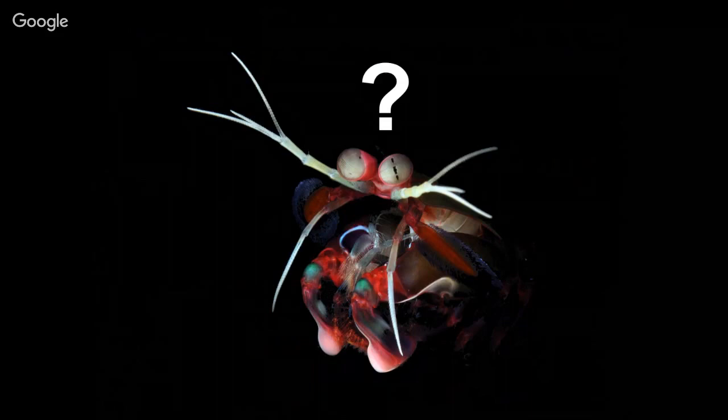You're looking at one particular stomatopod. Do all the stomatopods have the same visual structure, or does that depend on where they live, what they do for a living? So that's a really good question. The question is whether there's variation in visual systems among species of stomatopods depending on where they live.